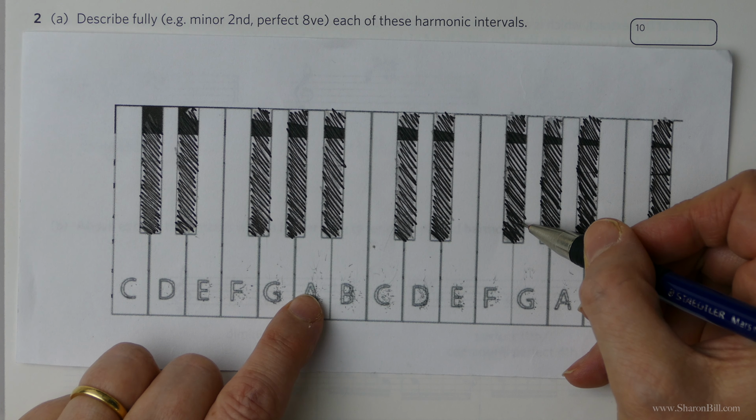Now if we go on to the next question, question 3. Again, this is still intervals related, but now we're asked to do some more work on that. We're asked to transpose this down a major second so it will sound at concert pitch. This is for a trumpet in B flat.